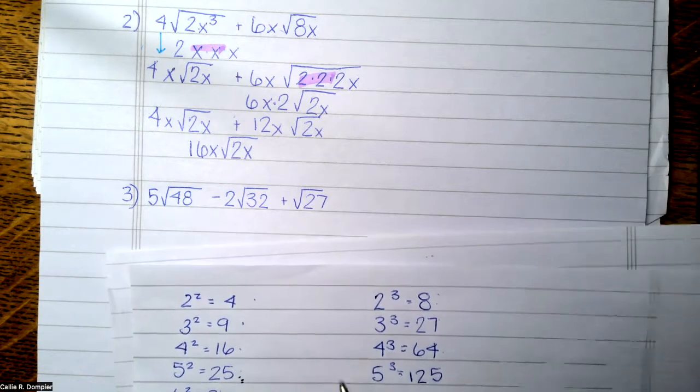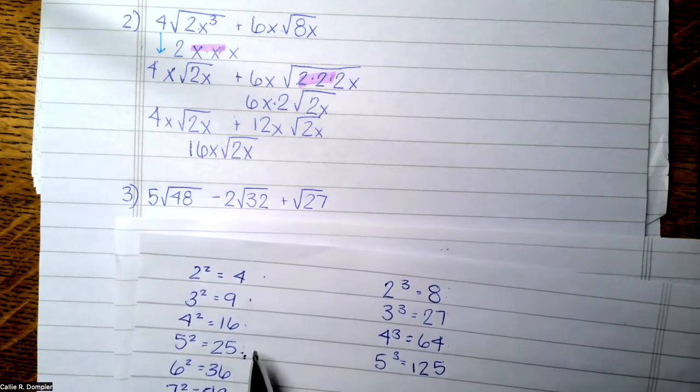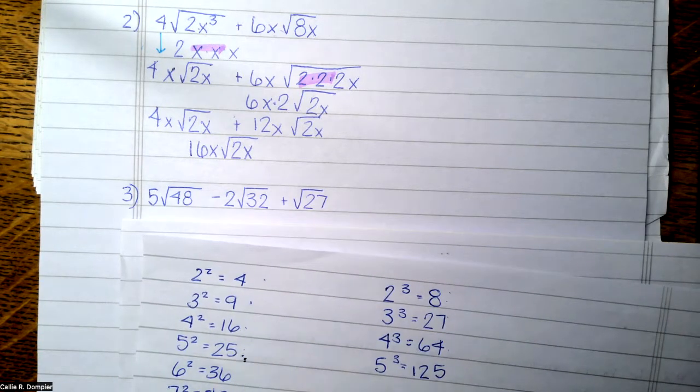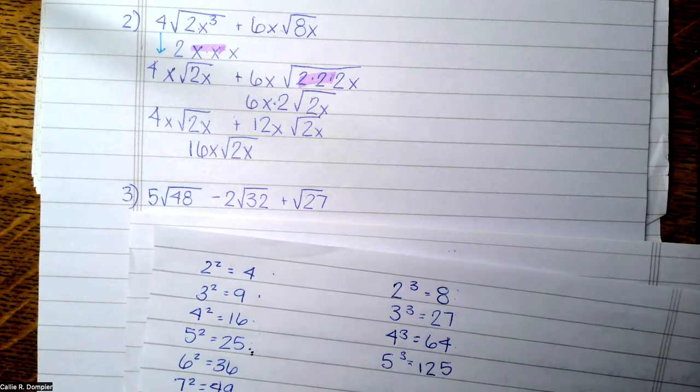48. Can I divide it by 36? No. Can I divide it by 25? No. 48 divided by 16 is 3.